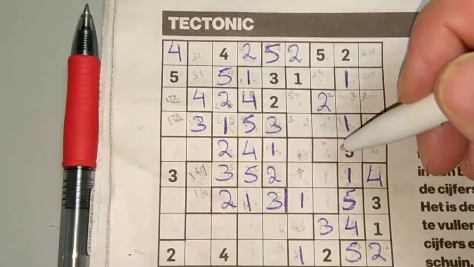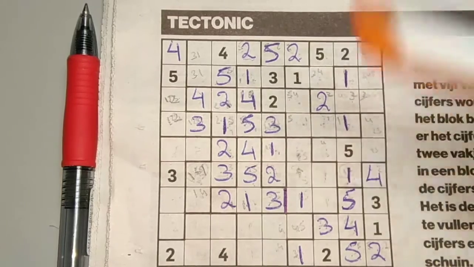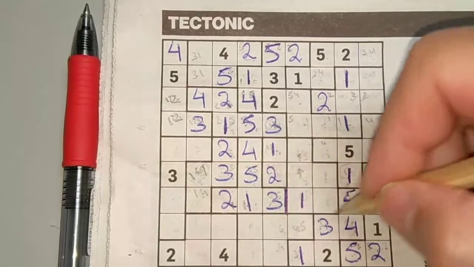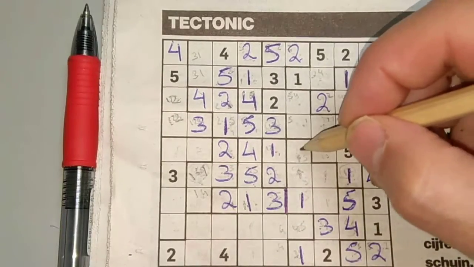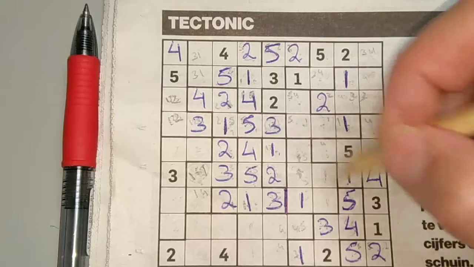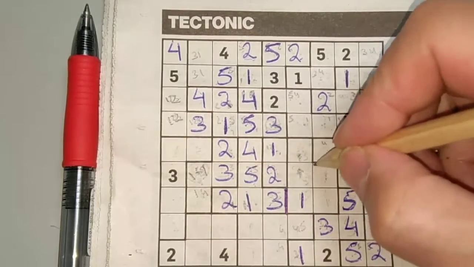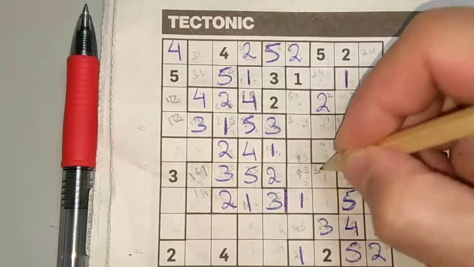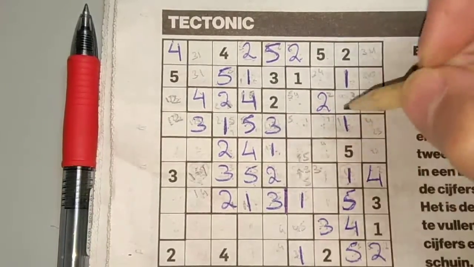Then 3. Yes, in this box I cannot put the 3 here. We have a 3 there, so no 3 here. Here also a 3, so no 3 there. Only place for the 3 should be here and there. 3, 3, 5, 5.